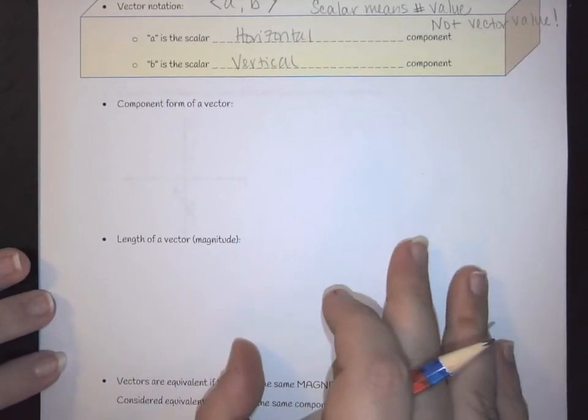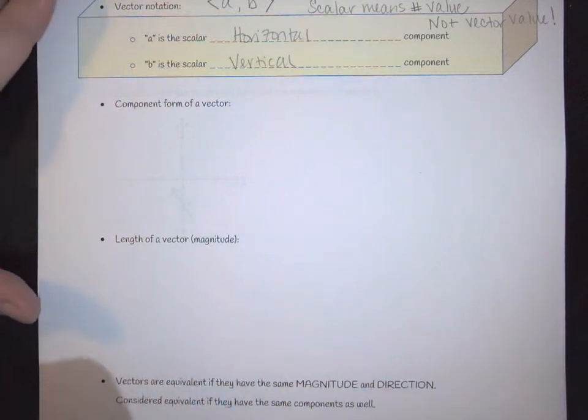Now with that, we have what's called component form. Let's look at an example.